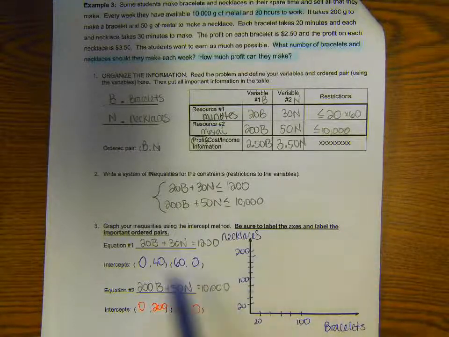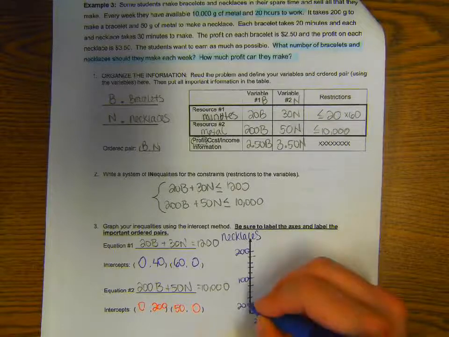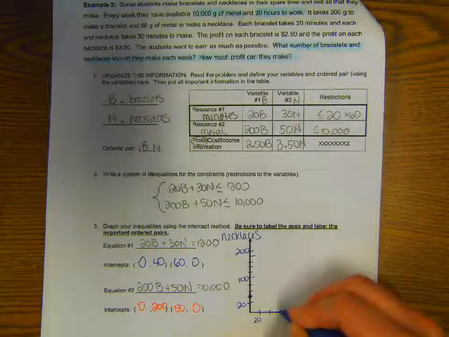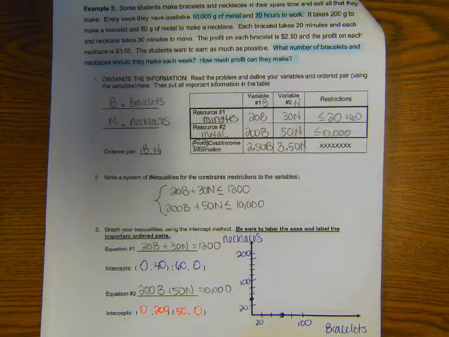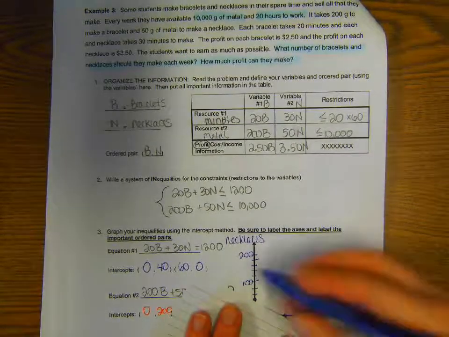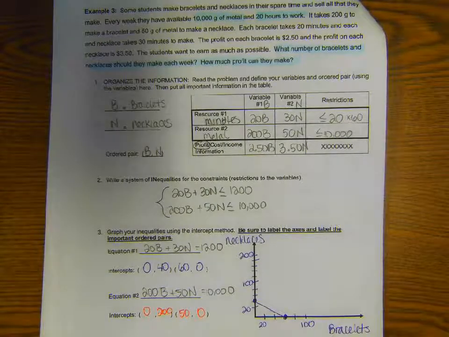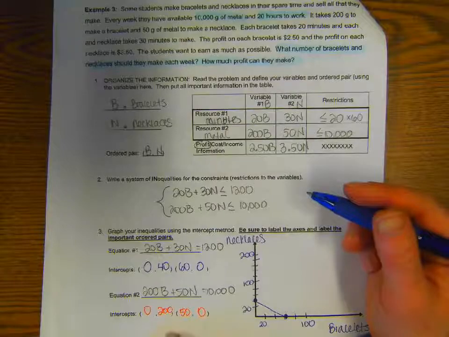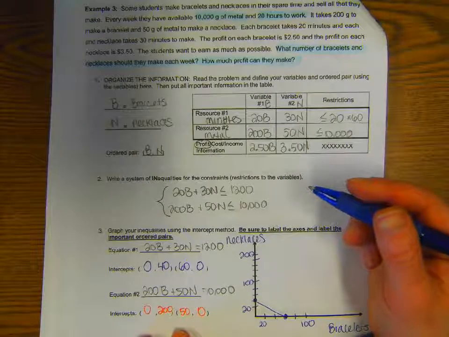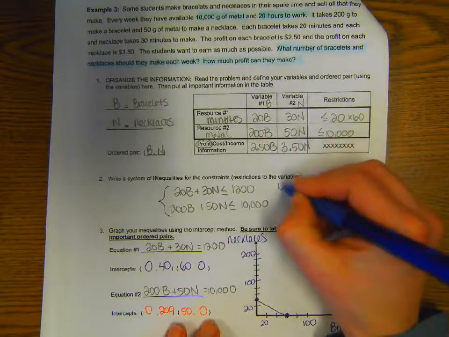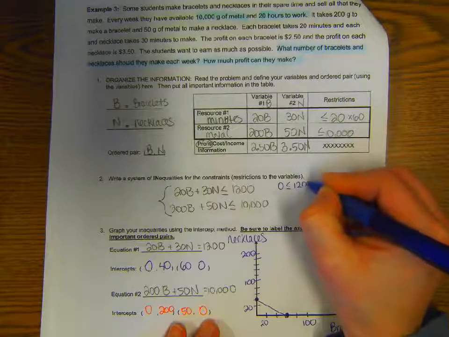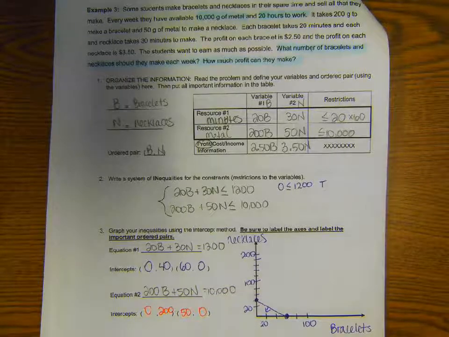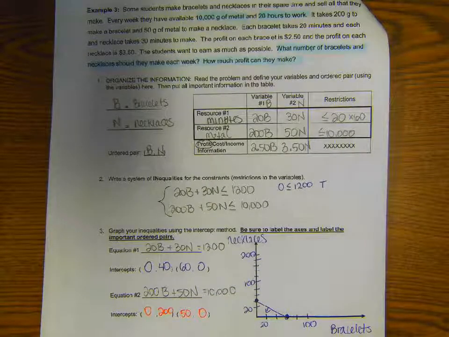I'm going to do the top one in blue. So I'm going to do 0, 40, 60, 0, 20, 40, 60. I'm going to use my straight edge. Okay. I'm going to go right up top and I'm going to put my test point in. What should I test? 0, 0. Is 0 less than or equal to 1200? Yes, that's true. I'll put one little arrow here. I'm going to be shading below that blue line.